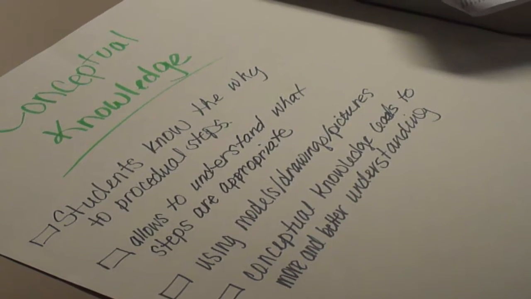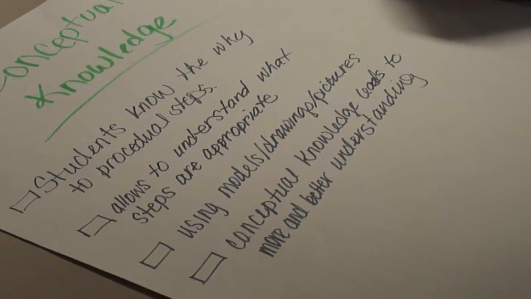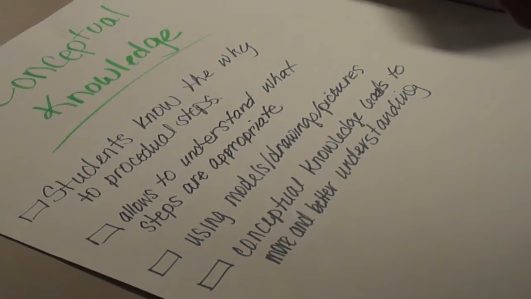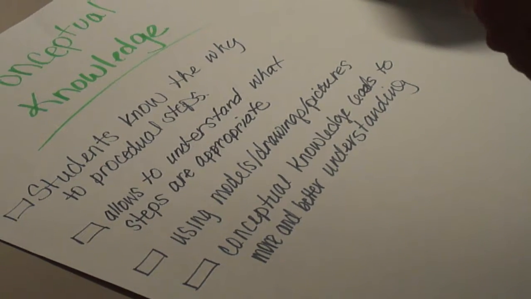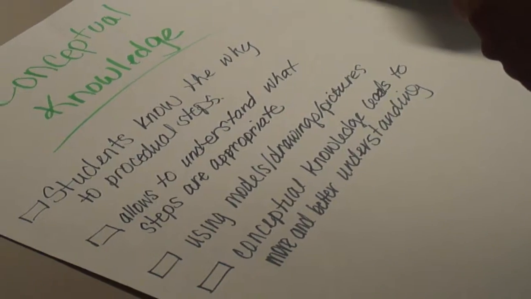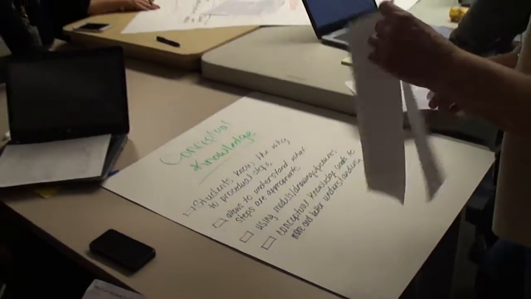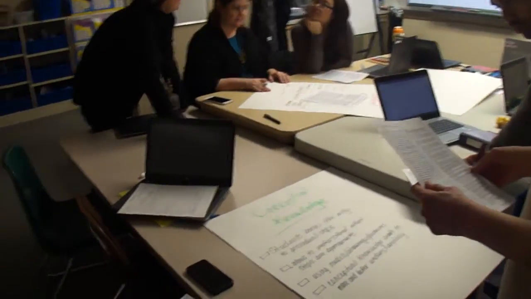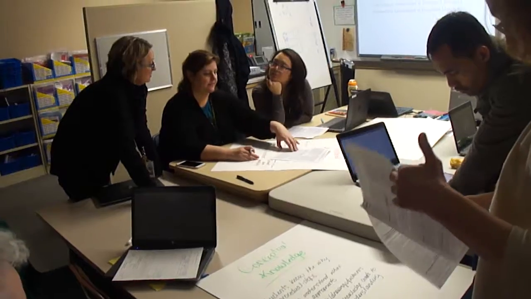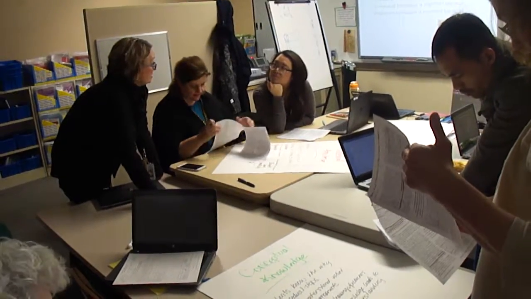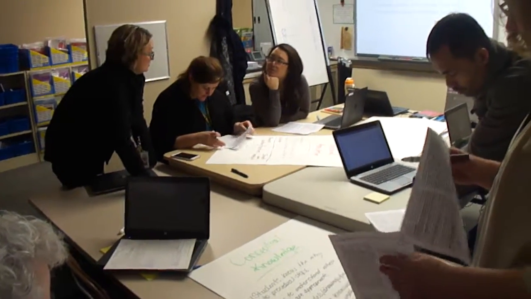Isn't this what it would be? It could be, yeah, and what do we usually call those tests? Time tests, fact fluency, yeah, that could be one. It's just from that section, so you could write that down.